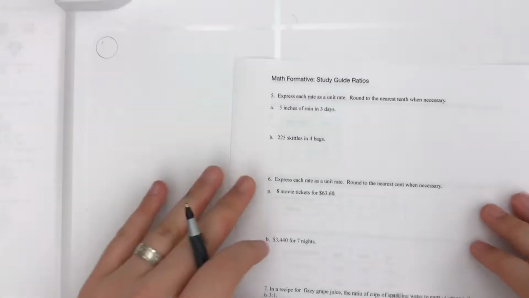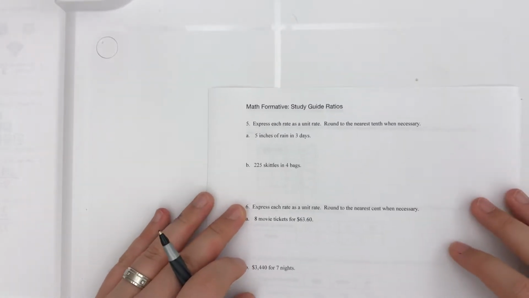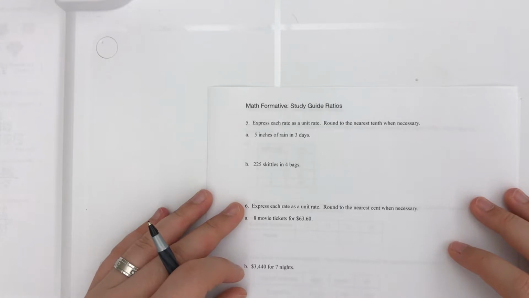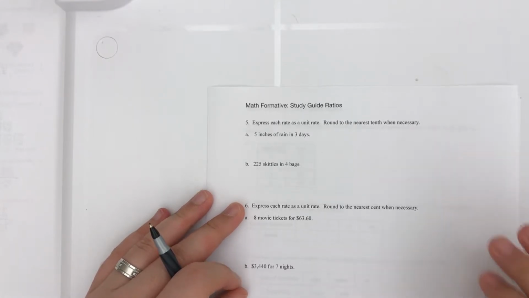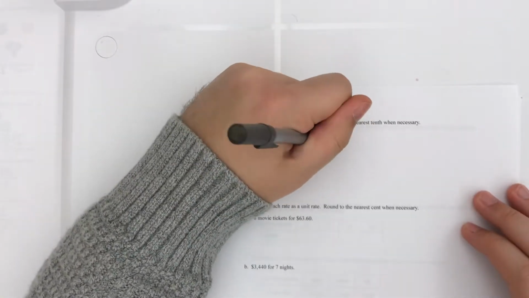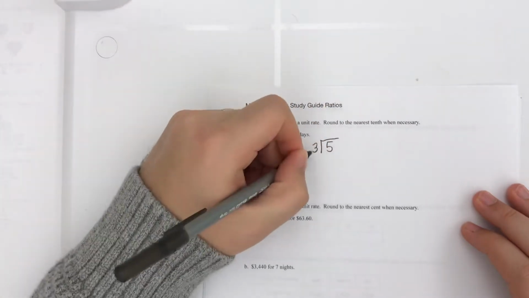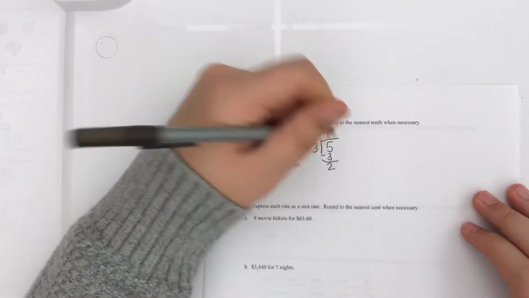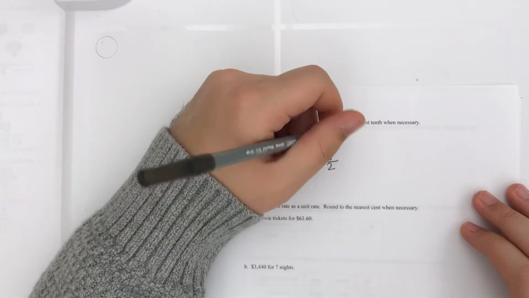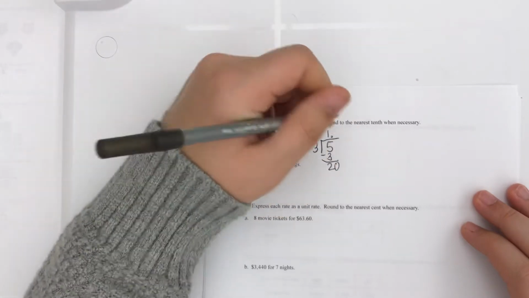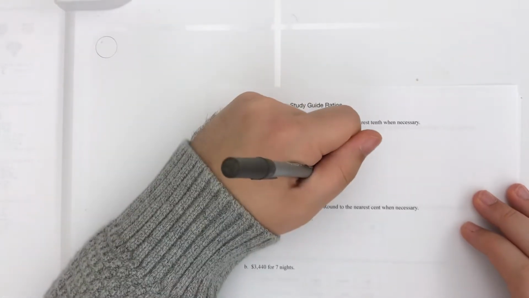The next page says express each rate as a unit rate, round to the nearest tenth when necessary. Well, if I want to solve for unit rates, I have to find out how much is in 1, so how many inches of rain happened in 1 day. So I have to take 5 and divide that by 3. 3 goes into 5 1 time. I'm left with 2. 3 cannot go into 2, so I'm going to put a decimal, add a 0. 3 into 20 is 6 times.